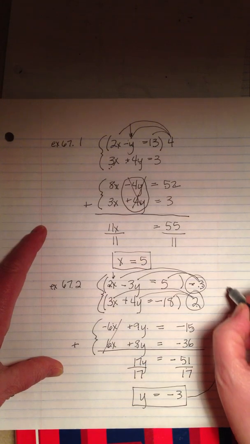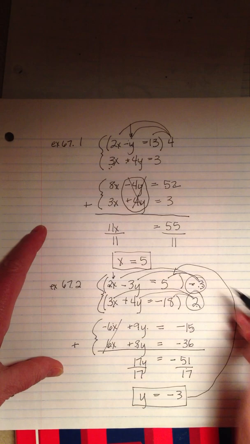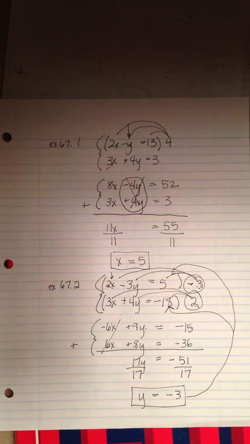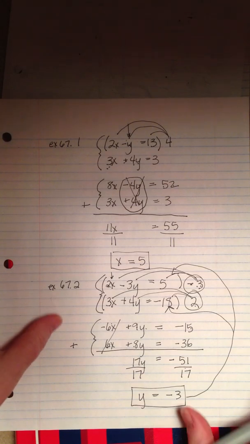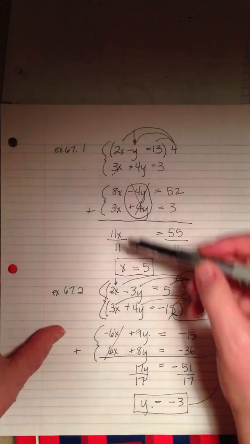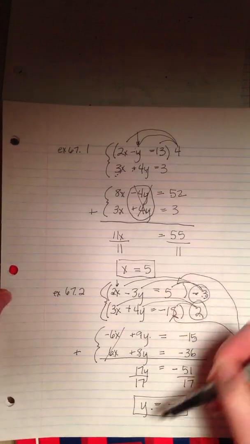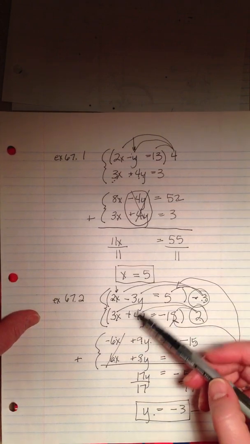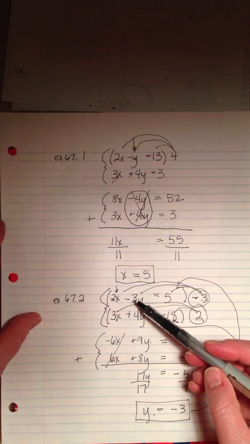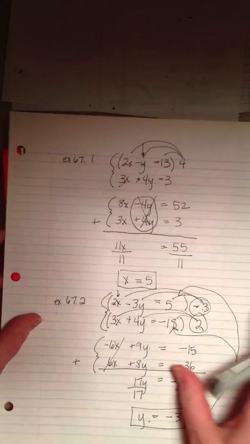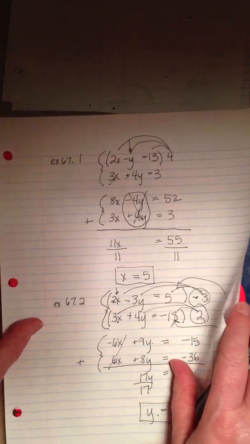I usually like to go back up and use one of my original equations before I adjusted them. Usually the numbers are a little simpler. But we would go ahead and do that to solve for x. All right, so again, you can eliminate either term. You can come up with the x first, or you can come up with the y first. It doesn't matter. The whole idea here is we're trying to adjust the equations so that one pair of the terms will cancel out against the other.